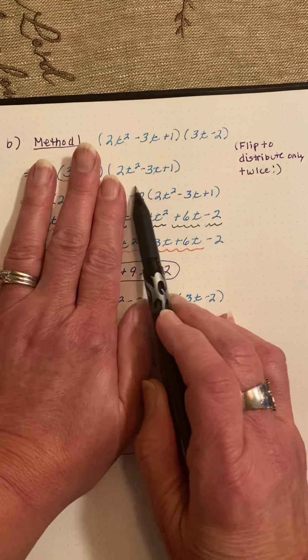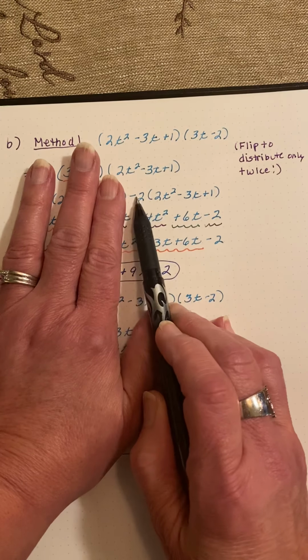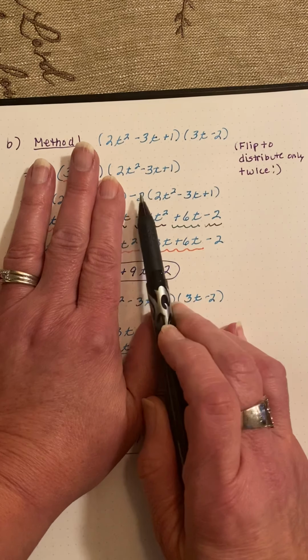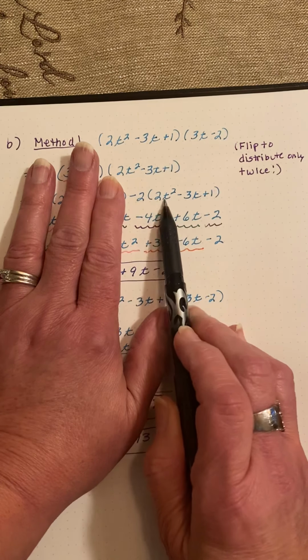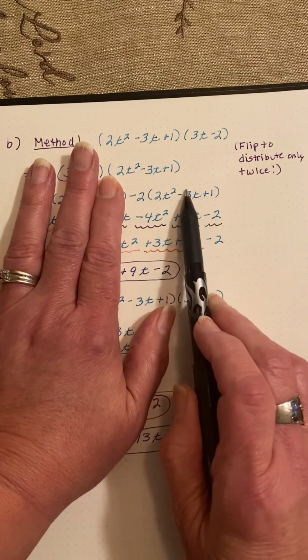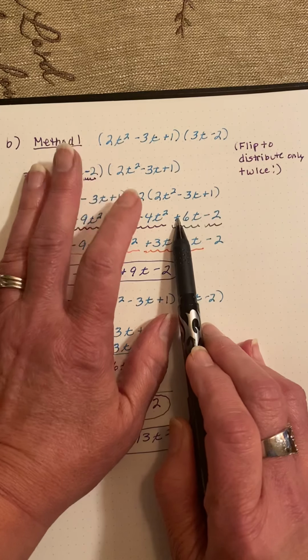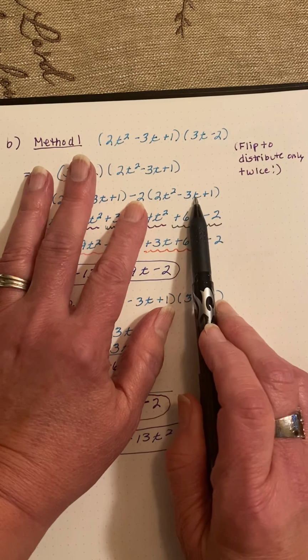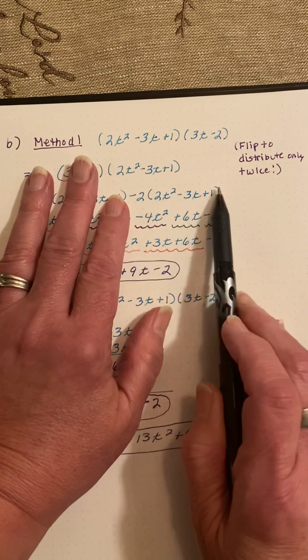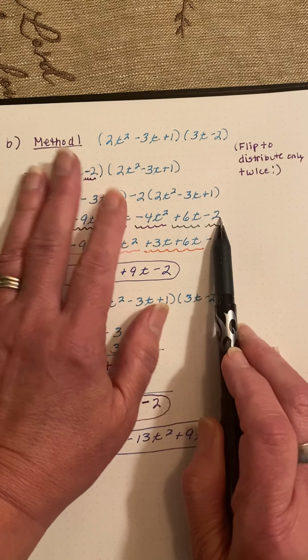Doing the same thing, now I'm going to multiply everything by negative 2. So here's a negative and a positive, so my answer is negative. 2 times 2 is 4, t squared. Now I have a negative times a negative, which is positive. So negative 2 times negative 3t is positive 6t. And negative 2 times a positive 1 is a negative 2.